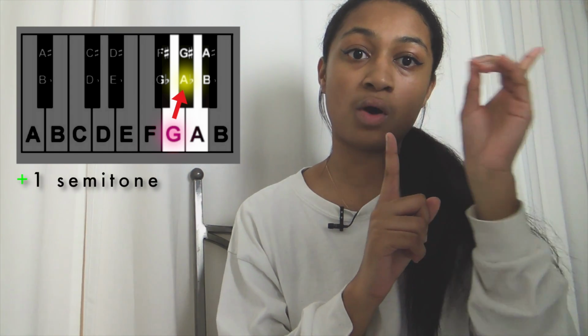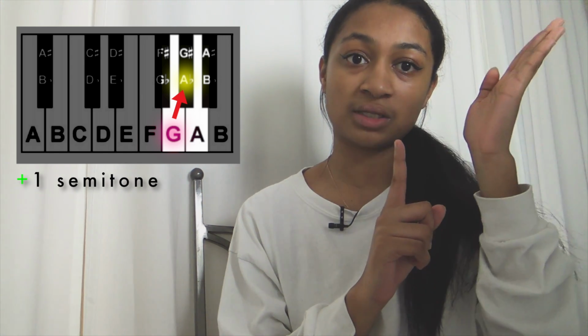So let's focus on Red Velvet. Red Velvet is a G minor and you need to get that up to that black key, okay? So that black key is to the right. So anything that shifts up to the right will be plus. So that is plus 1 semitone. So that's going up 1 semitone, okay?